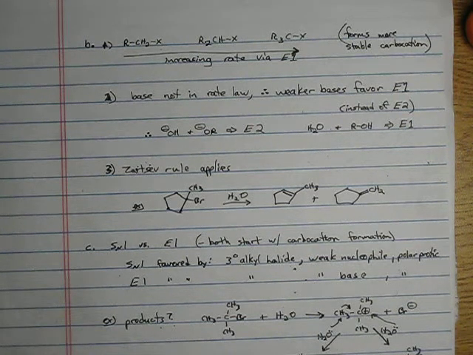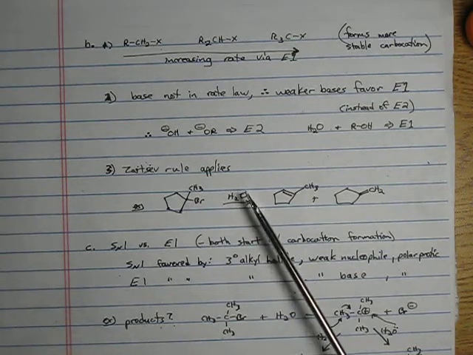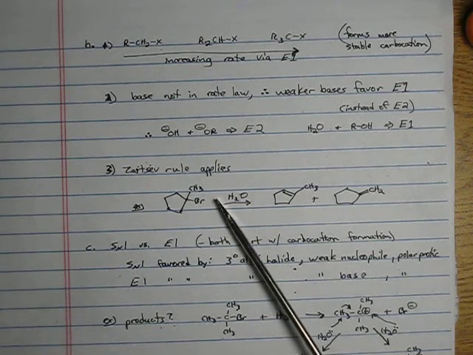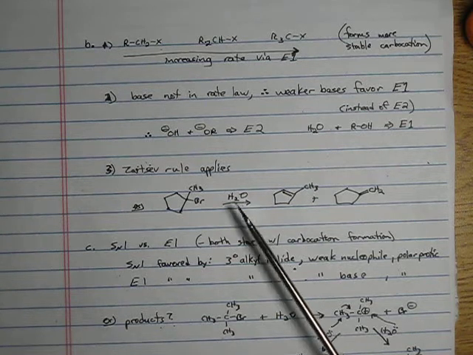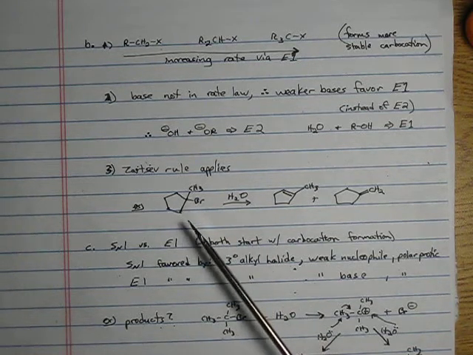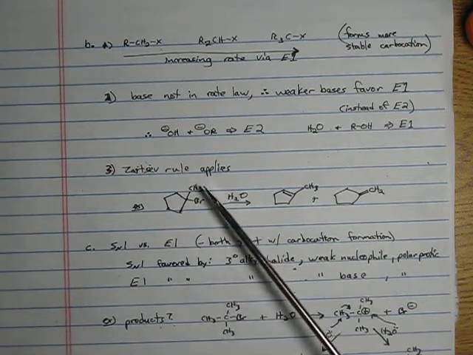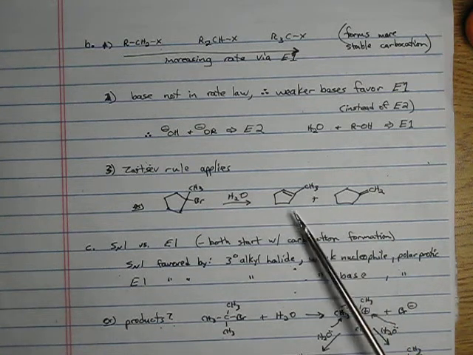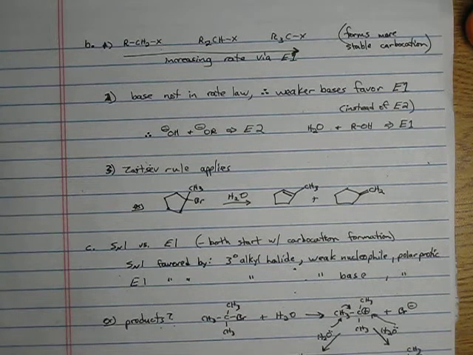Also note the Zaitsev rule applies. So if we have this tertiary alkyl halide with water, the first step is the leaving group bromide will leave, giving us a tertiary carbocation here. Water can come in. This is our alpha carbon. Water will attack a beta carbon hydrogen down here or up here, same thing, or one of the methyl hydrogens, to give us these two products. Zaitsev rule applies. This more substituted double bond will be the major product.